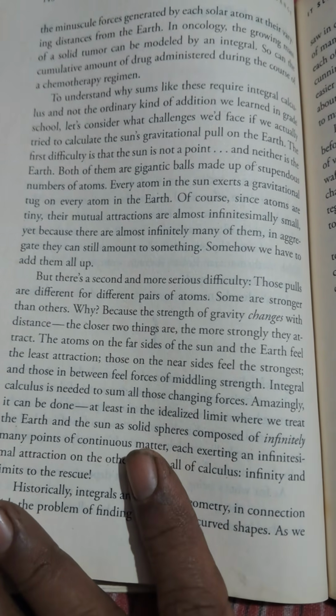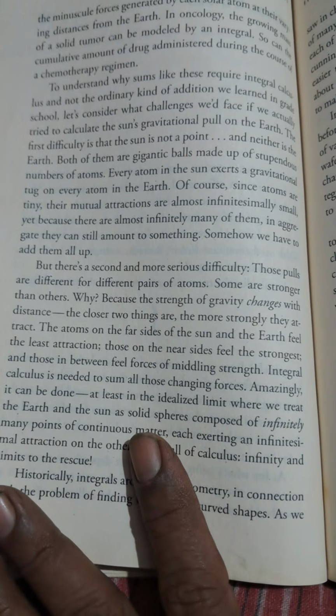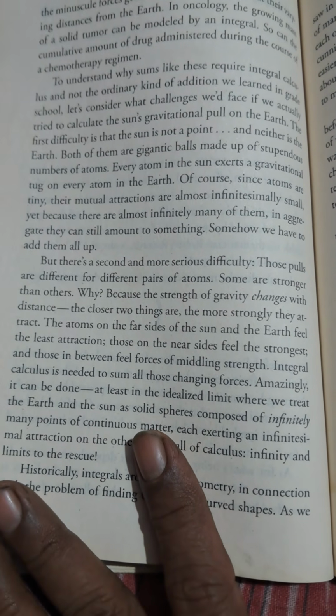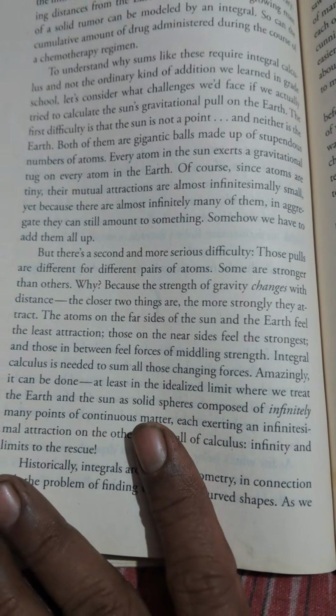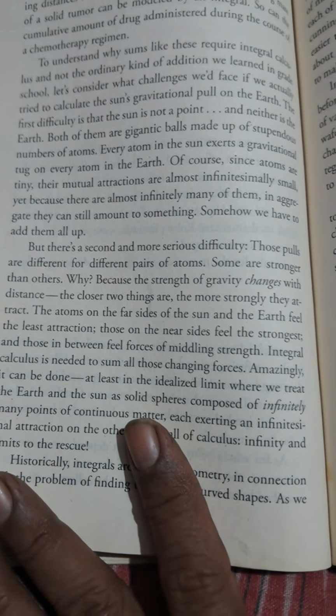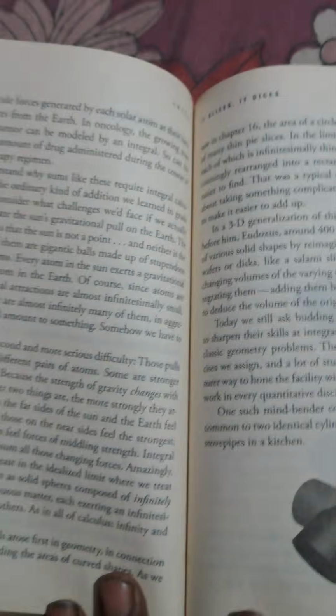Of course, since atoms are tiny, their mutual attractions are almost infinitely small. But because there are also infinitely many of them, in aggregate they can still amount to something. Somehow we have to add them all up. This is how integral calculus solves this problem.